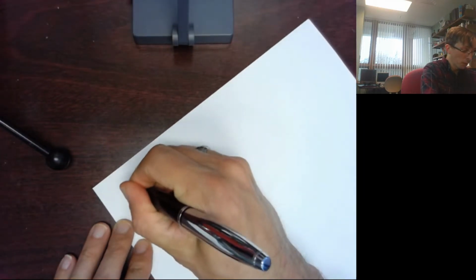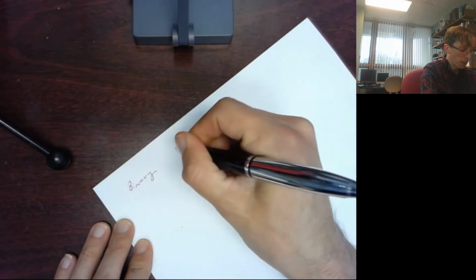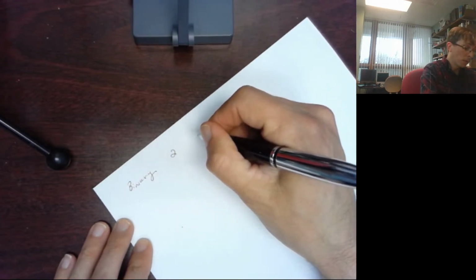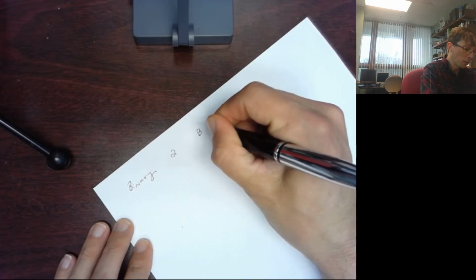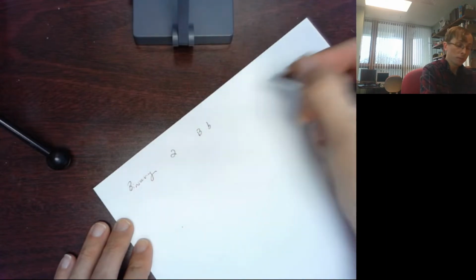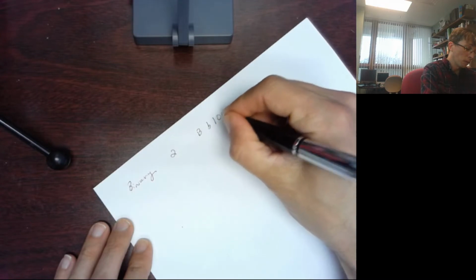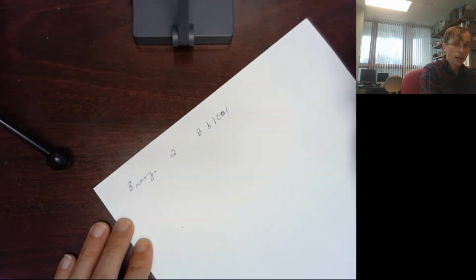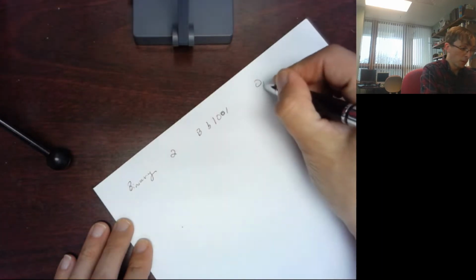So there's obviously binary, and that's base 2, right? And typically people will write a big B or a little b in front of a number. And it'll be like 1001, right? For a 9 there. And the symbols are just 0 and 1.